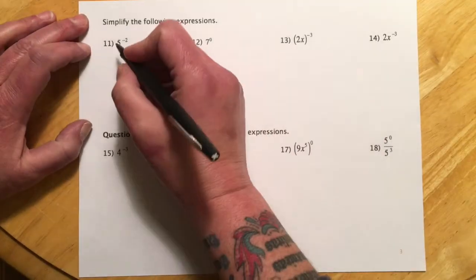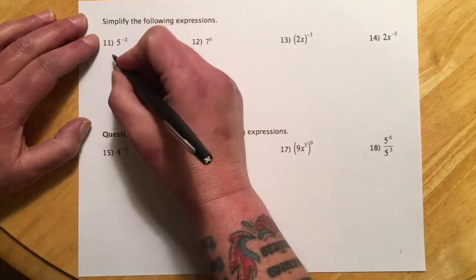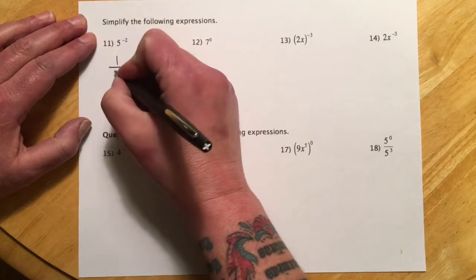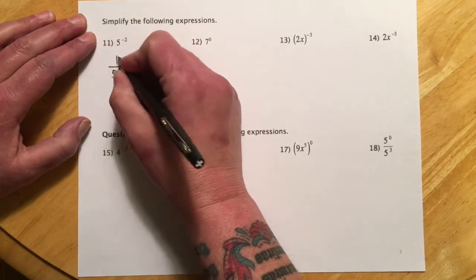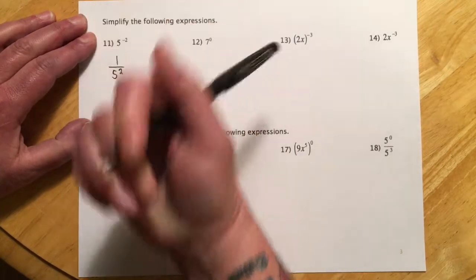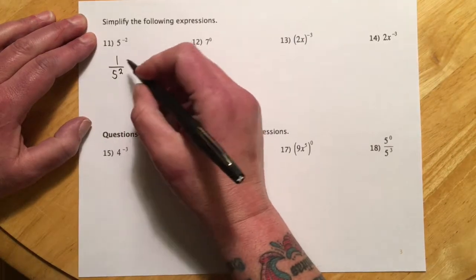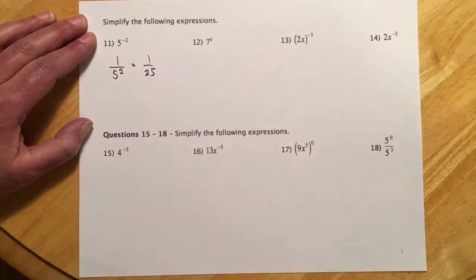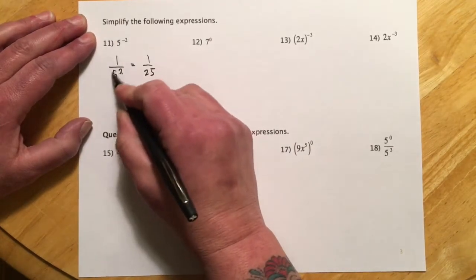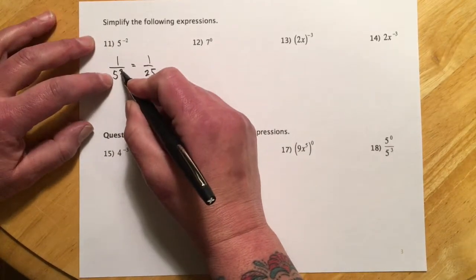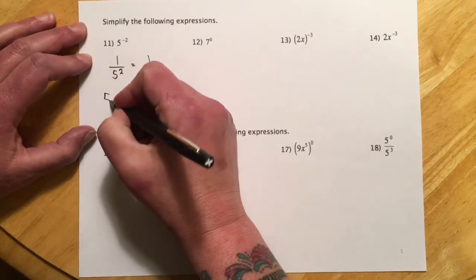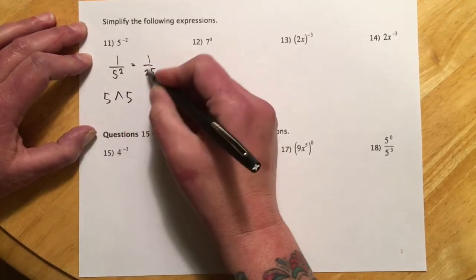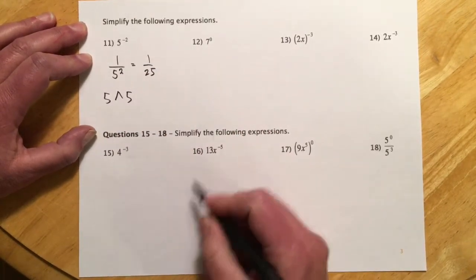Okay, so for this round, we got 5 to the negative 2, so I think I actually did that over in the examples. So it would become 1 over 5 squared. So negative exponent comes downstairs by property 4. And I just want to finish cleaning that up to 25. So we don't want to leave this like this. Even if it was 5 to the 5th, I could just throw 5 raised to the 5th in the calculator and make that into a number.